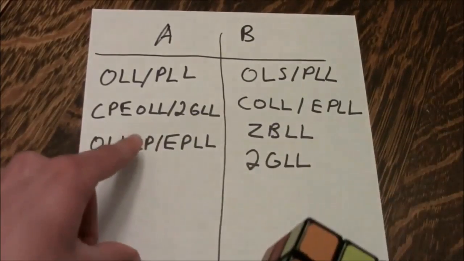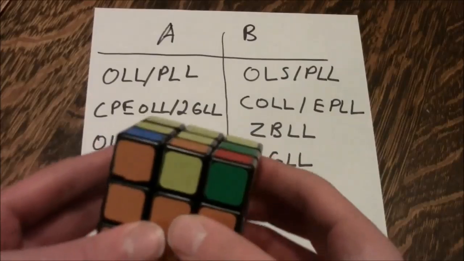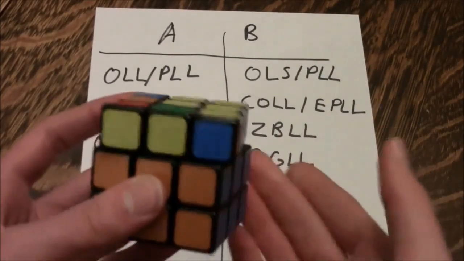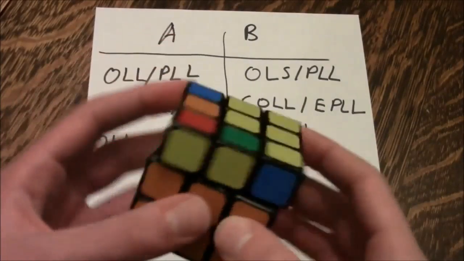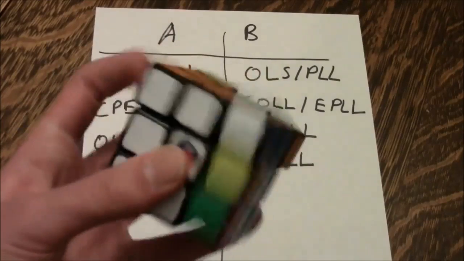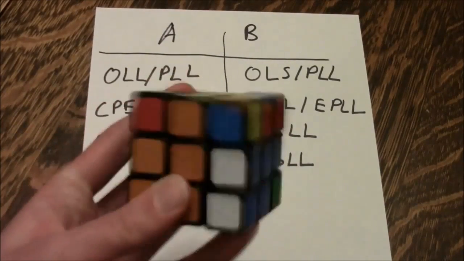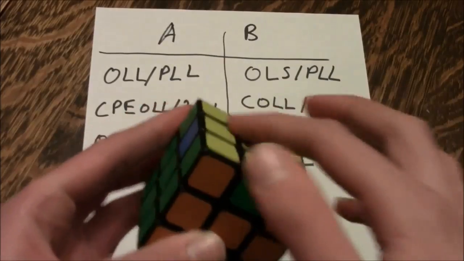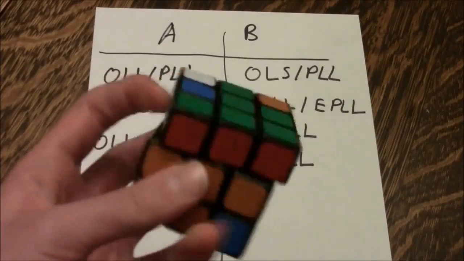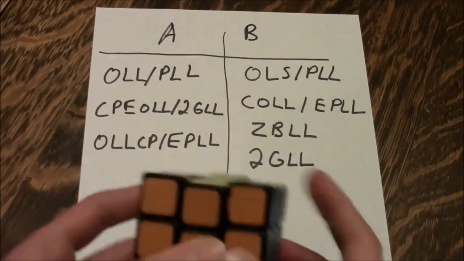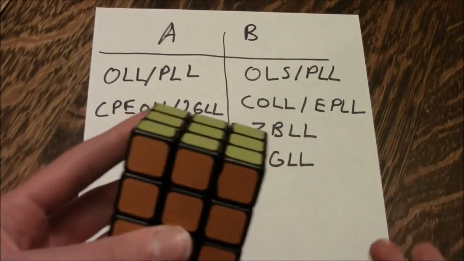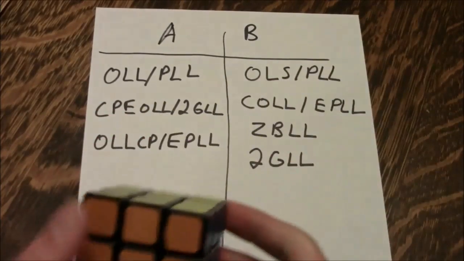Now for the final one, OLLCP EPLL. So basically what OLLCP means is OLL and corner permutation. You take a last layer case, and then you recognize the corner permutation. Then you do an alg which will solve all the OLL and solve the corners. So you'll be left with either a U-perm, an H-perm, or a Z-perm. This can be quite nice for one-handed when the edges aren't already oriented, because it'll leave you with EPLL.